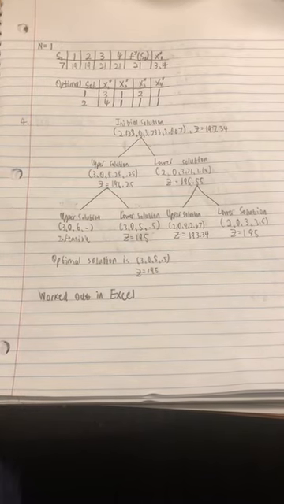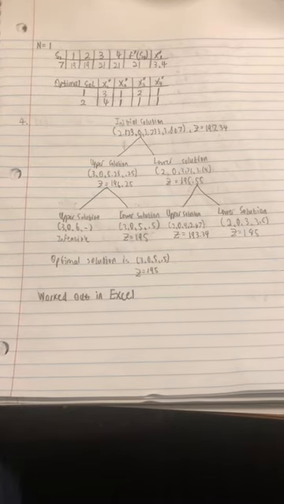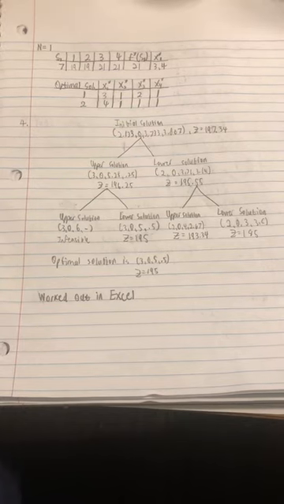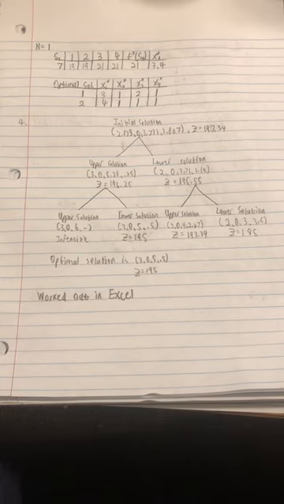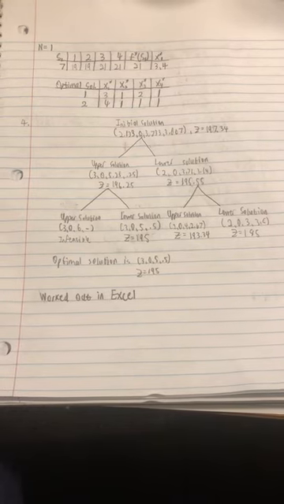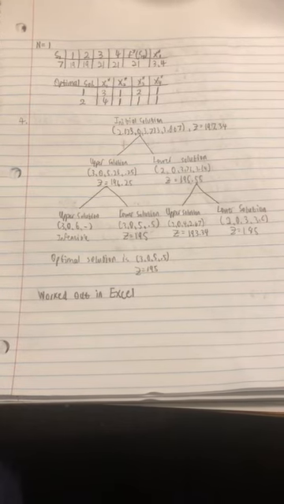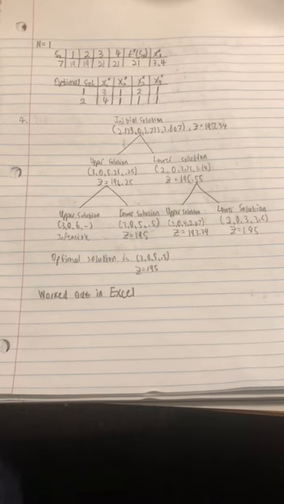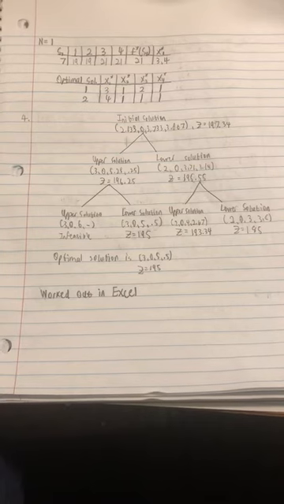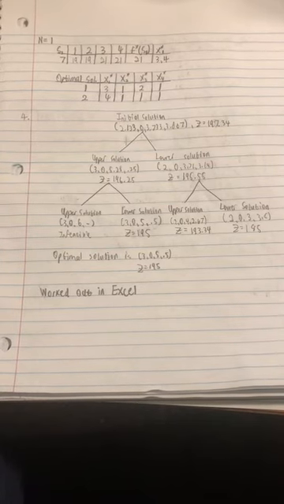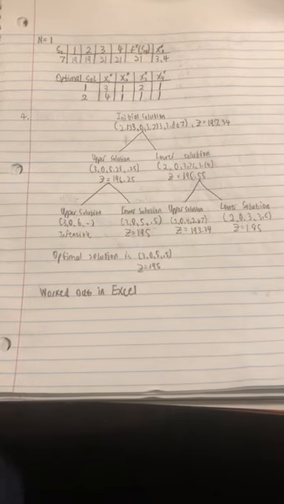So based on all the different paths we can follow, it's clear that the solution where x1 is 3, x2 is 0, x3 is 5, and x4 is 0.5 is the optimal solution, because it gives us that maxed out z value and maximizes our objective function.